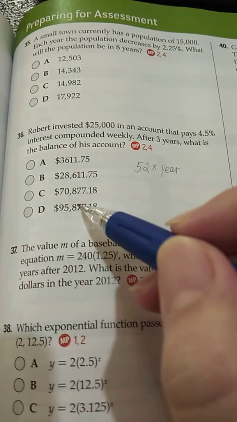Okay, these two are way too high. So this is probably the right answer.